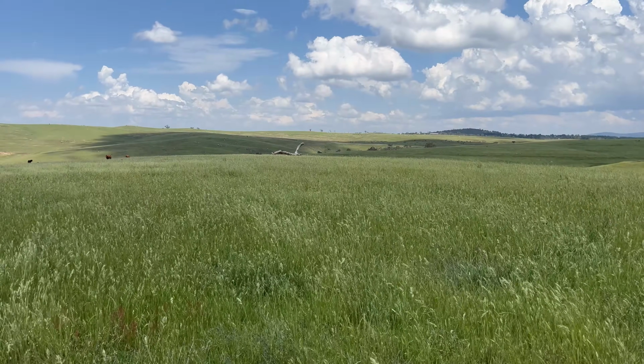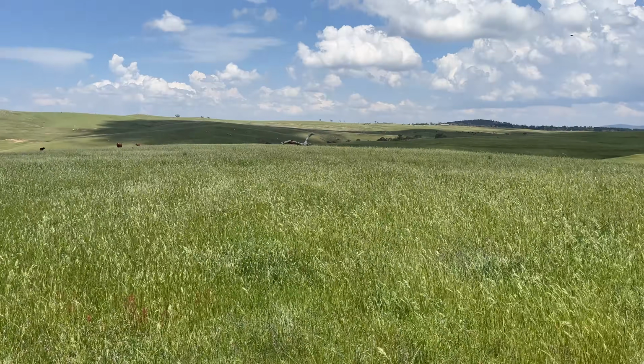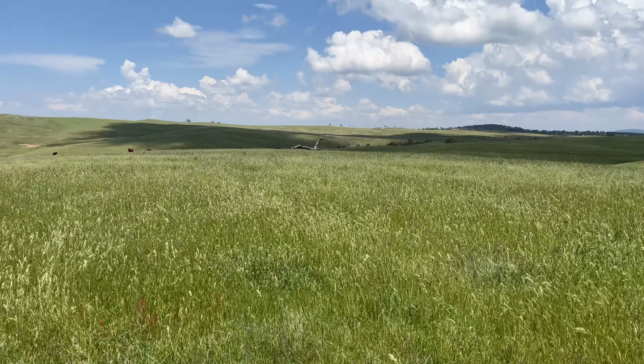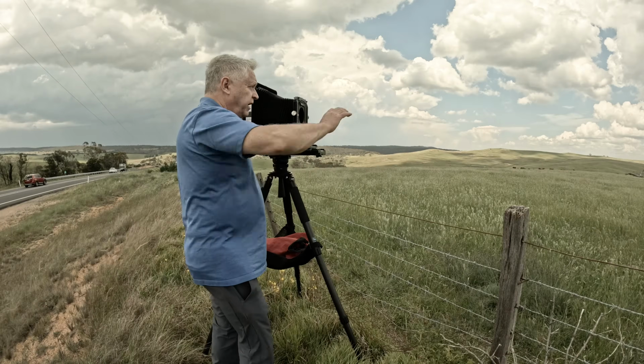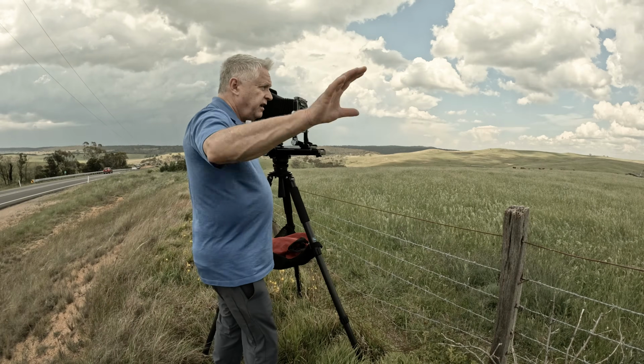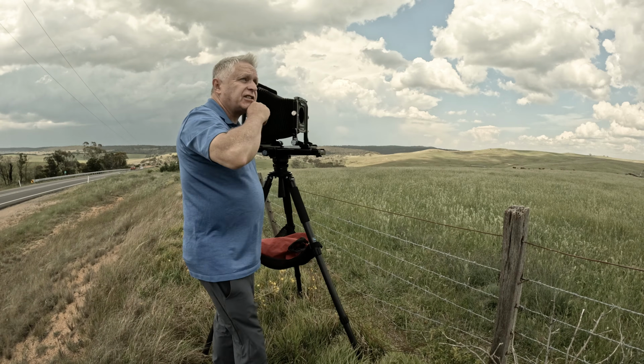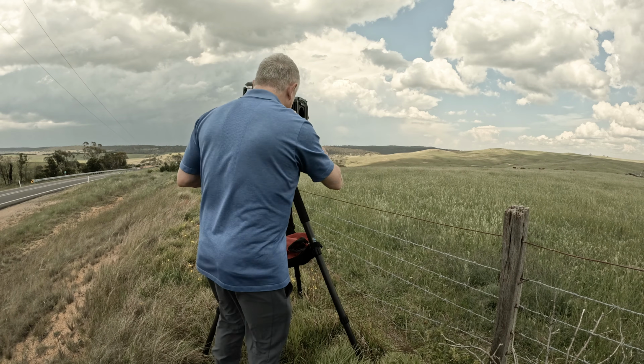But there's these amazing shadows rolling across the land, and a few moments ago that tree in the foreground was in sunlight and the background was in dark shadow from the clouds.